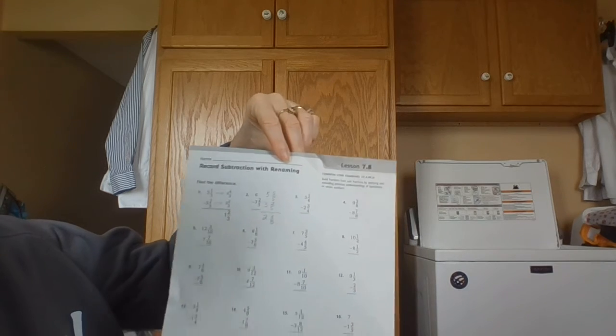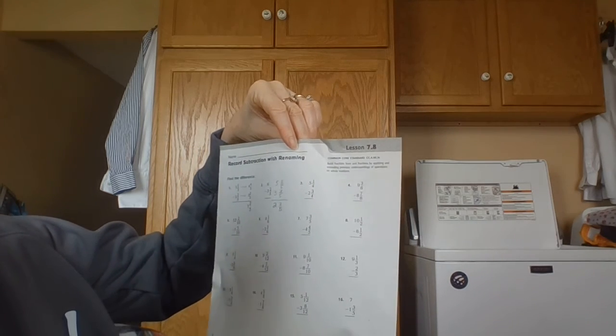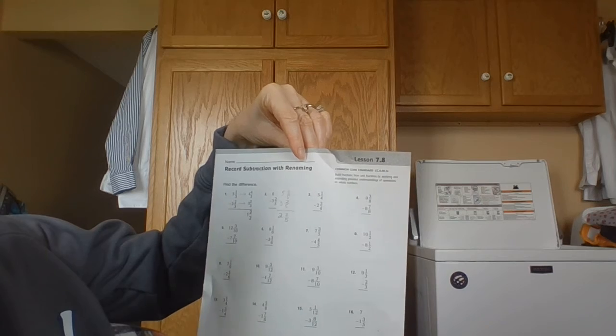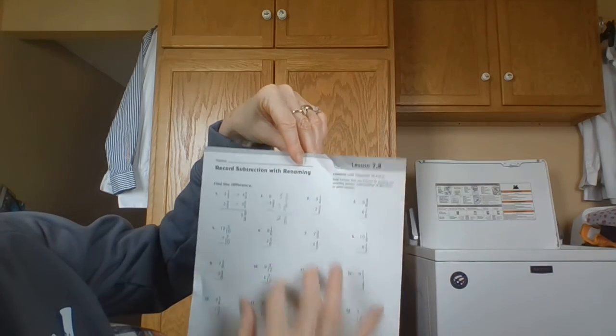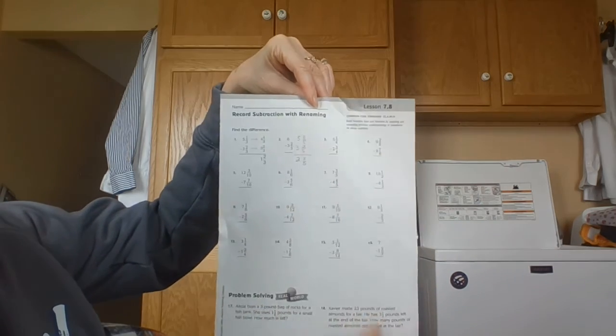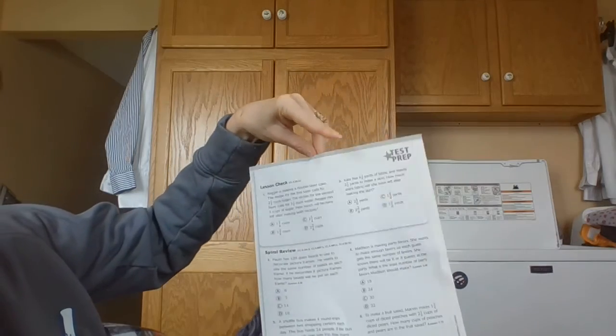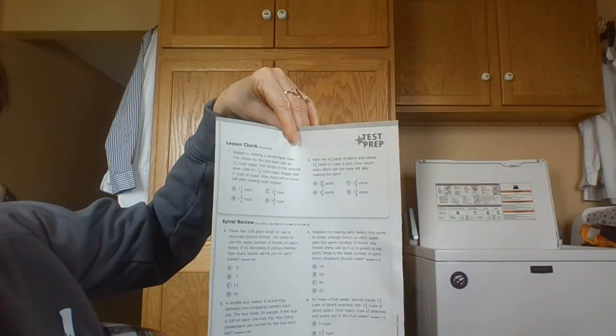Your practice book page is page 147, and please do the front with both story problems and the back. I will send the answer key in an email to your parents. If you are doing your math assignment and you get stuck, please call me. Ask your parents to call me and I can explain it over the phone.